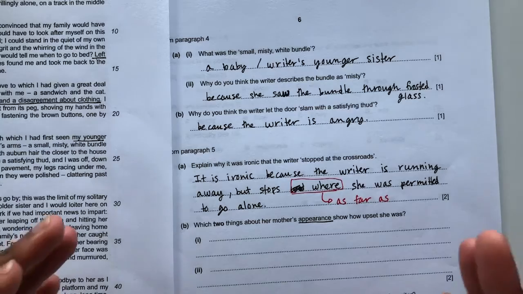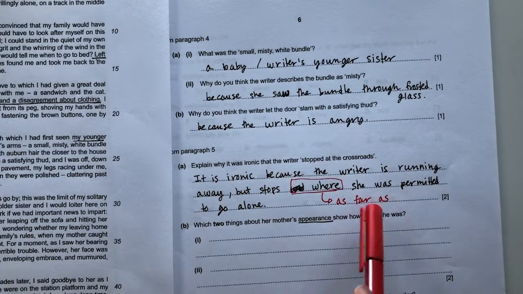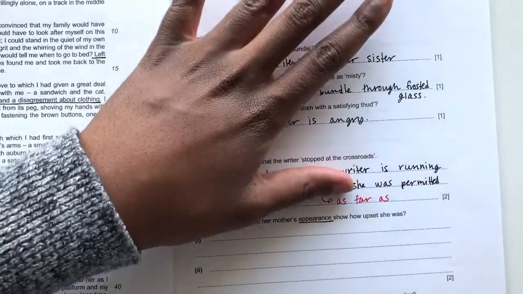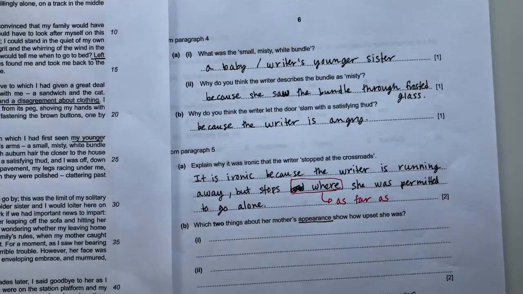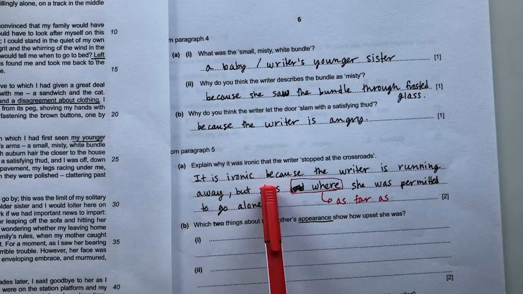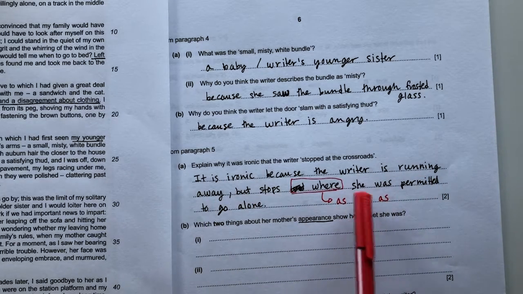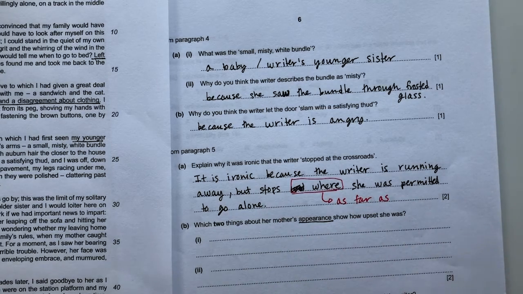So this is a little more correct, but the black answer is good, but if you just want to replace this with the red part, it's just slightly better in my opinion. So it is ironic because the writer is running away but stops as far as she was permitted to go alone instead of where. It's up to you though. I think you would get full marks either way.